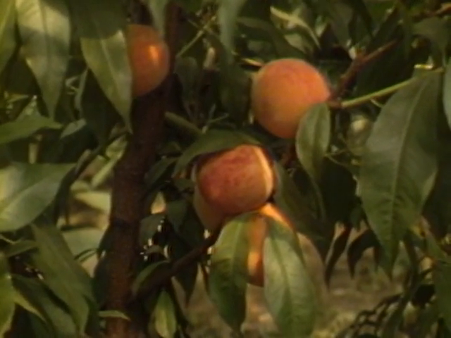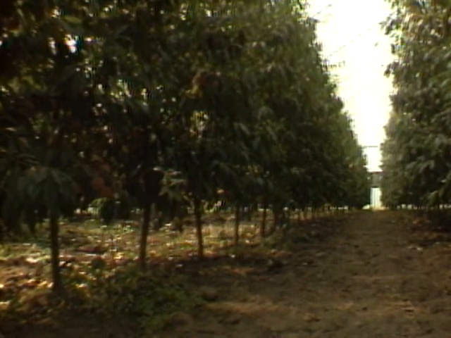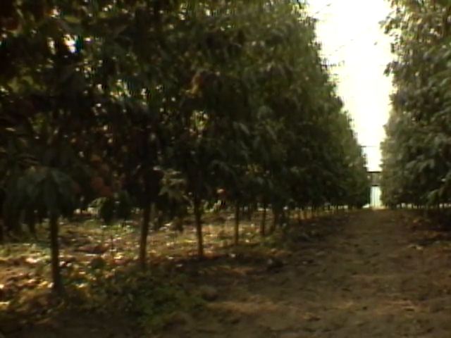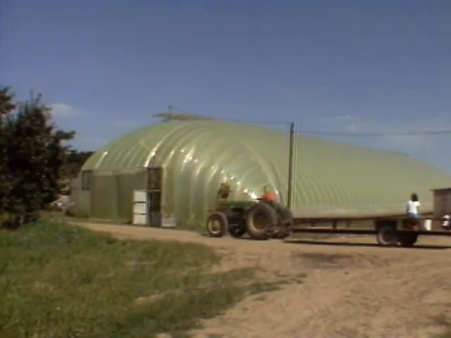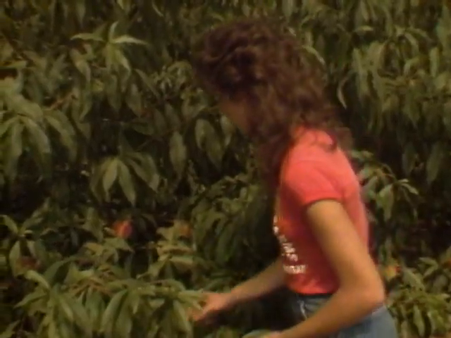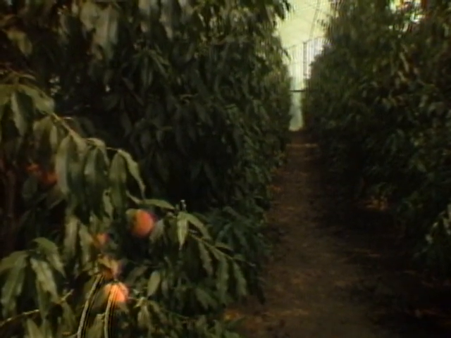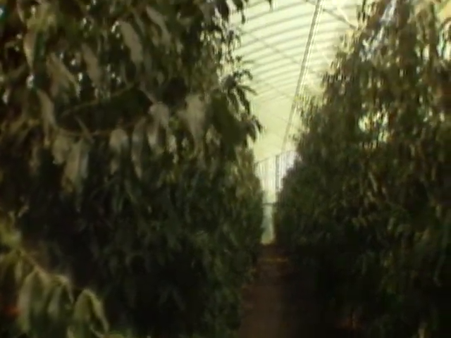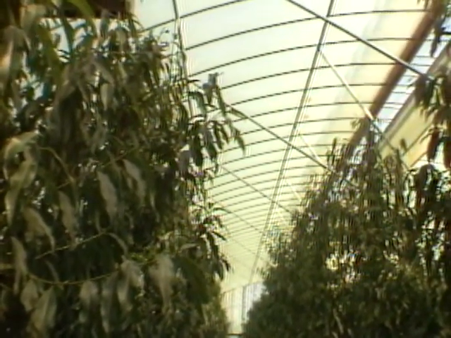These peaches are unusual because they're in an orchard made up of 350 trees growing indoors. Protected from severe weather, the trees grow 2 times faster and produce fruit 2 months earlier than those growing outside. These peach trees are about 2 years old and will soon be trimmed to keep them at the desired height.